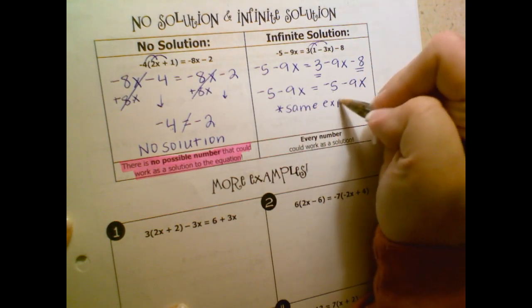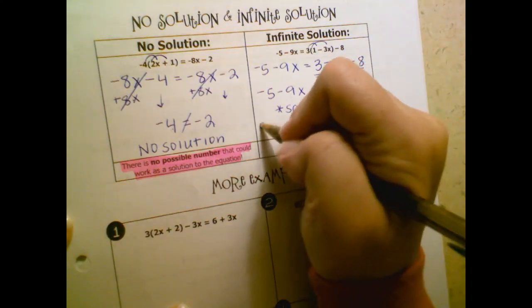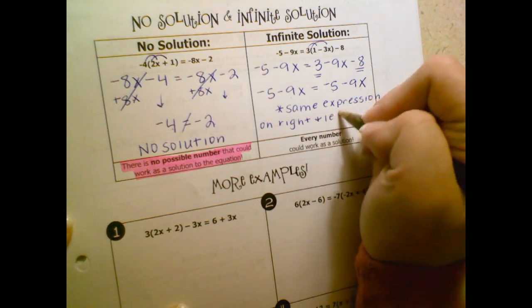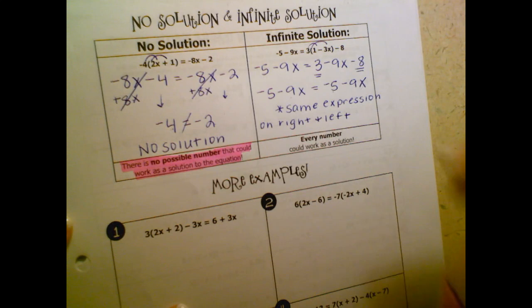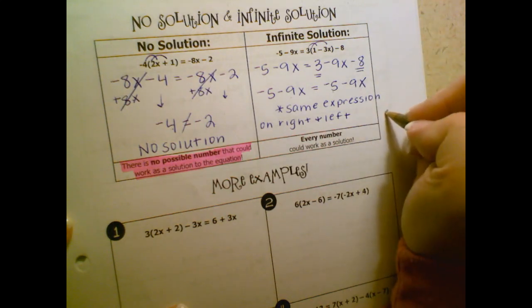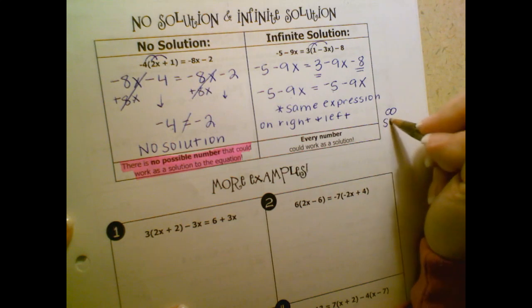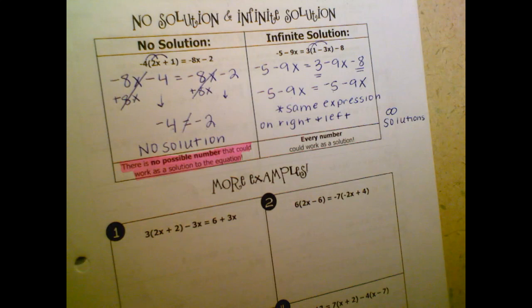So same expression on the right and left. If that were to happen, then I know that I have an infinite amount of solutions. So we do the infinite symbol. You can write out infinite, that's fine as well.